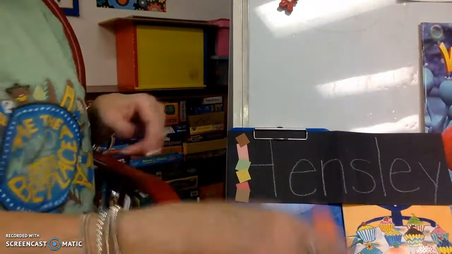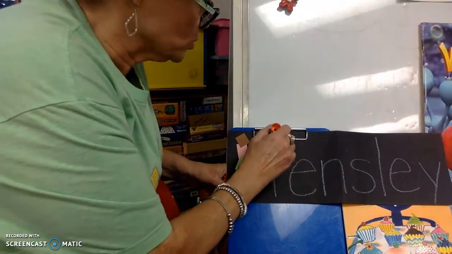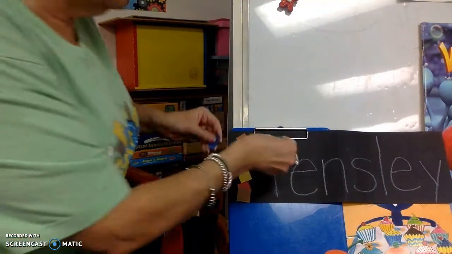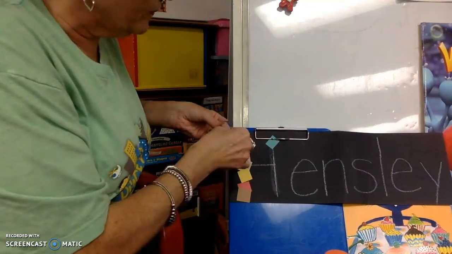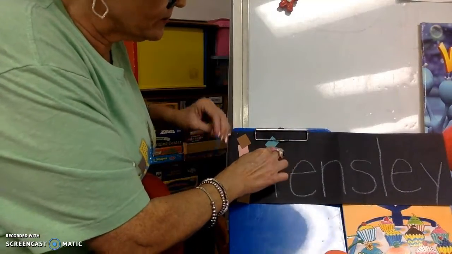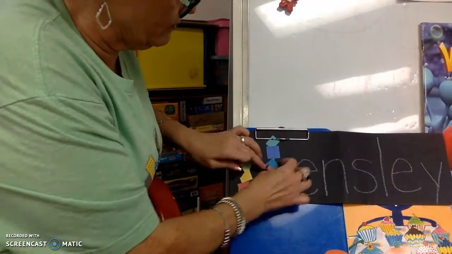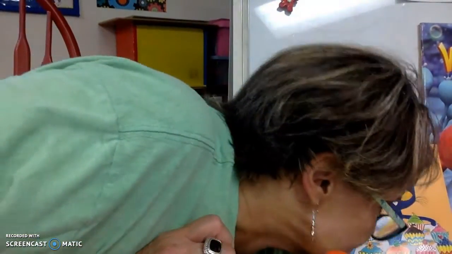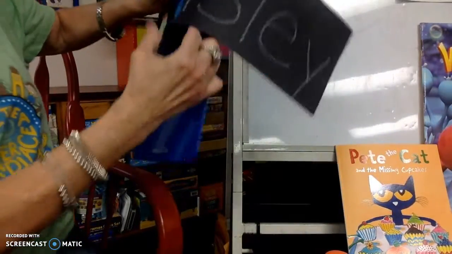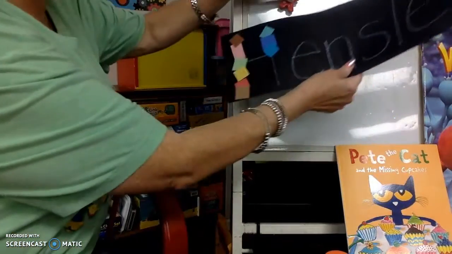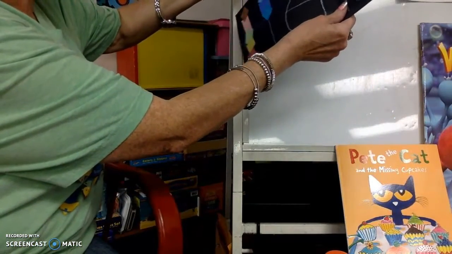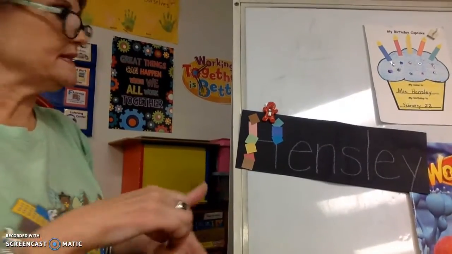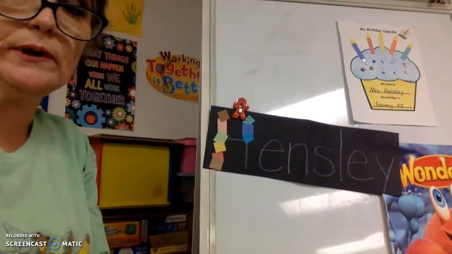Okay, now I need to do this part of the H. Okay, here we go. Here's a square, a rectangle actually. Square, square. You're going to cover your name. Oops, Mrs. Hensley, I just dropped it. So you know what Mrs. Hensley is going to do? She's going to put it right up here. I like this better. Okay? So that way you can see that. Hopefully you can see it really well.